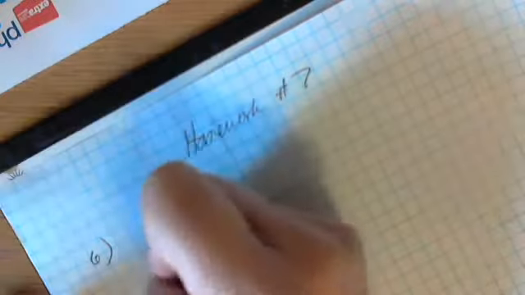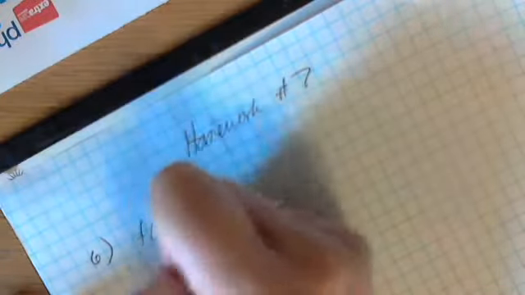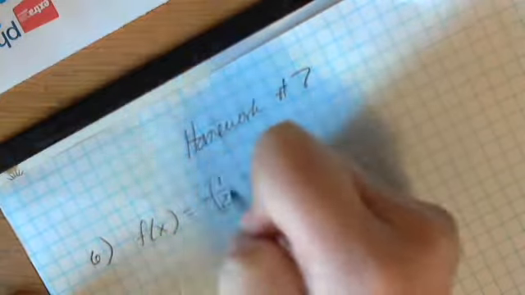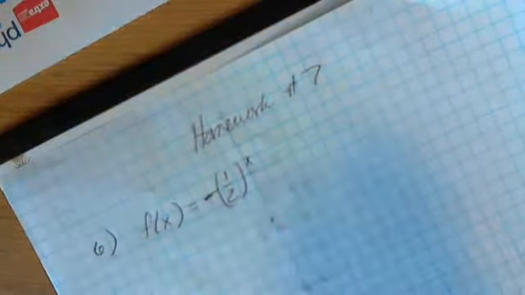This is homework 7, problem 6. In this problem we're going to graph another exponential function. F of x equals the opposite of 1/2 raised to the x power. Do not forget that negative sign out front. And notice the way I said this: the opposite of 1/2 to the x power.